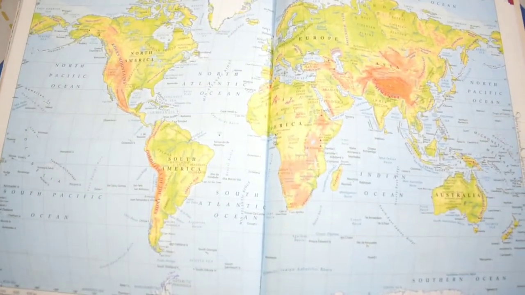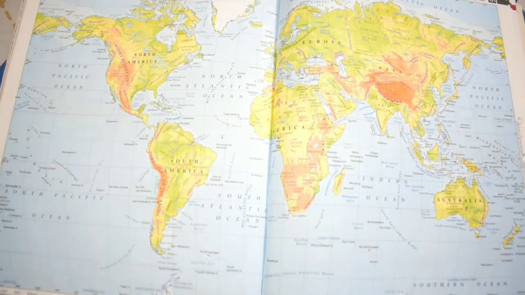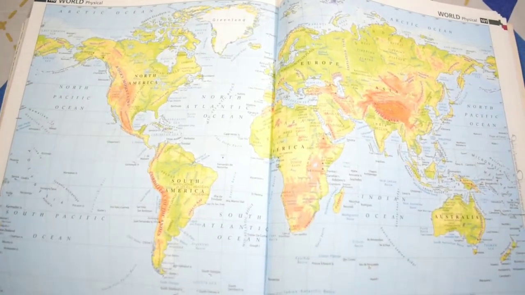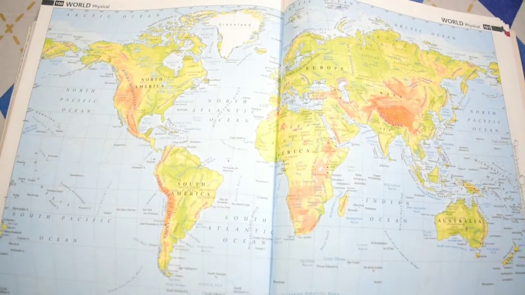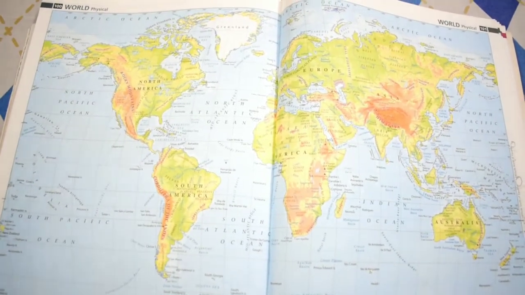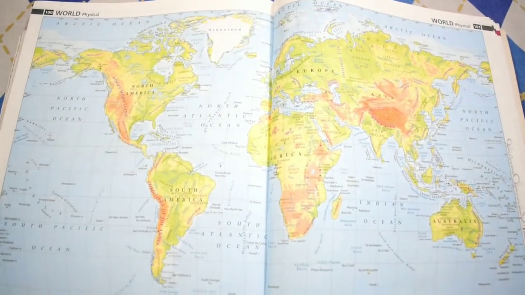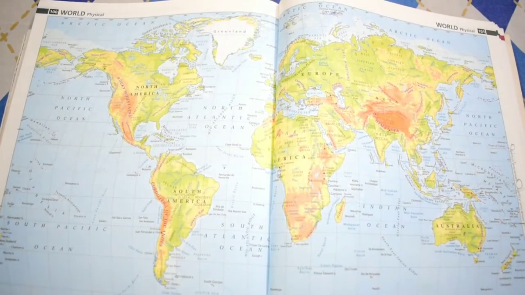This hot and humid climate, when the temperature is very high and also very humid, leads to many diseases. Diseases like malaria, yellow fever, sleeping sickness.